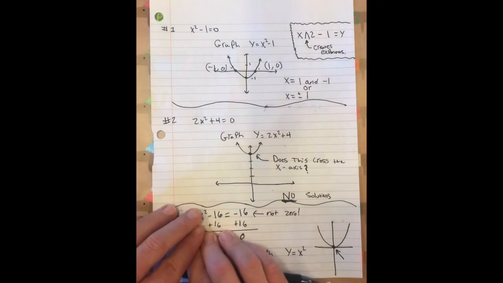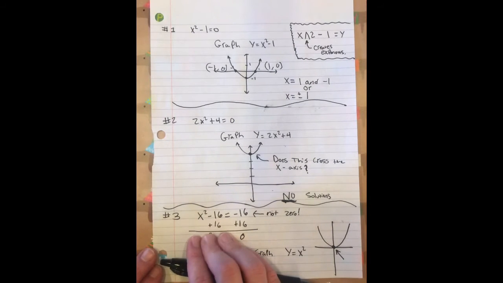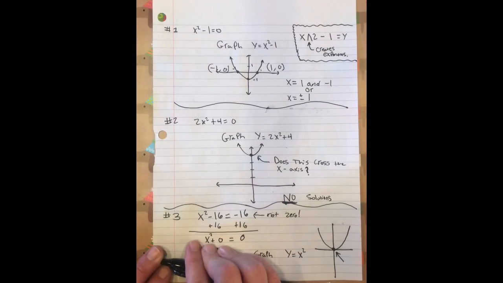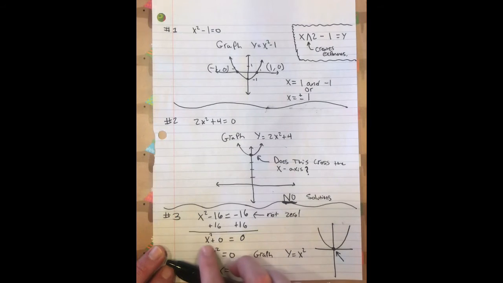Negative 16 plus 16 is 0. Negative 16 plus 16, 0. And that's okay. Zeros are fine. We're okay with that. So x squared equals 0. Now we're going to type this in and graph it.